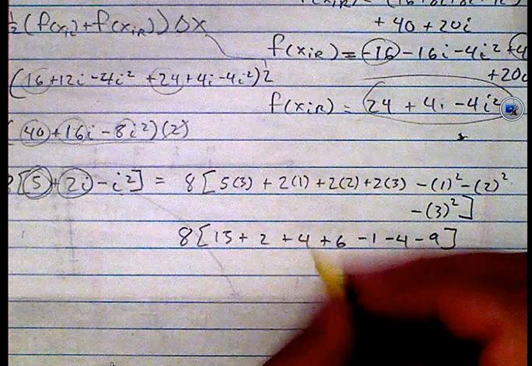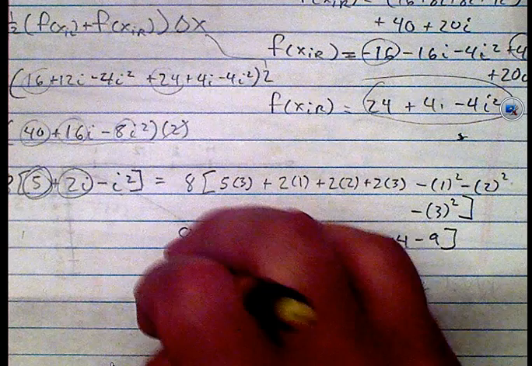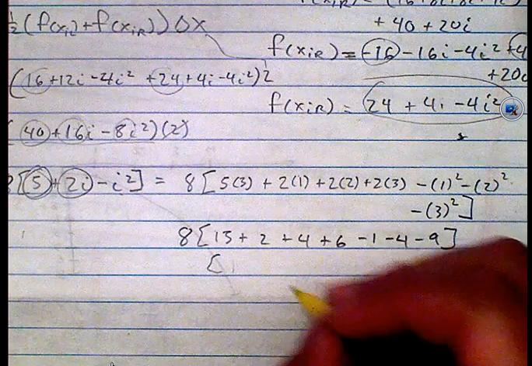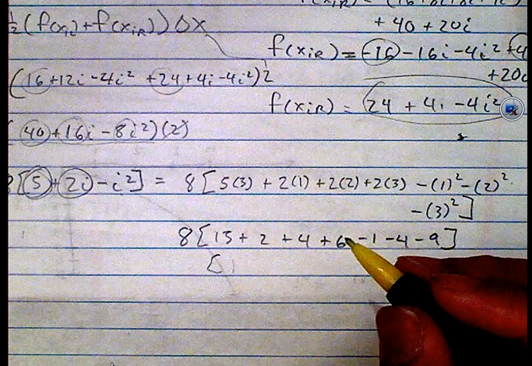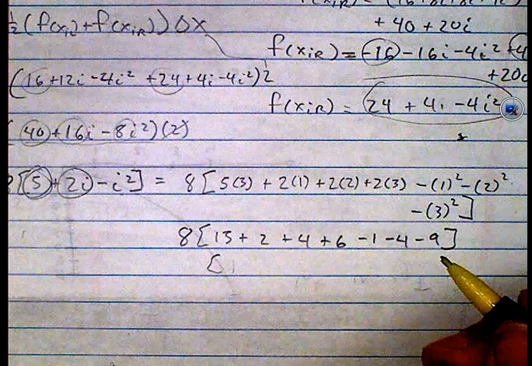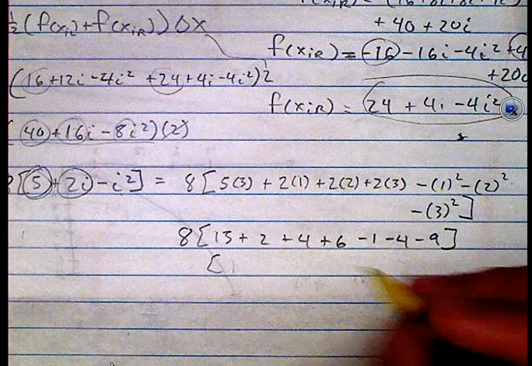So that's 15 plus 2 is 17 and 4 is 21 and 6 is 27, minus 1, 26, minus 4, 22, minus 9, 13.